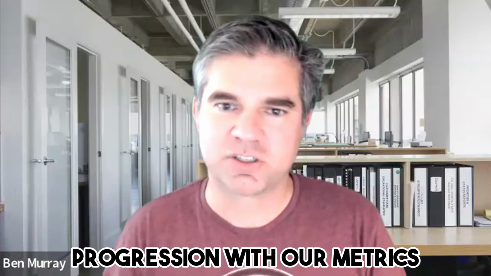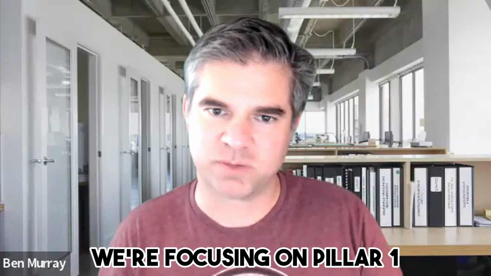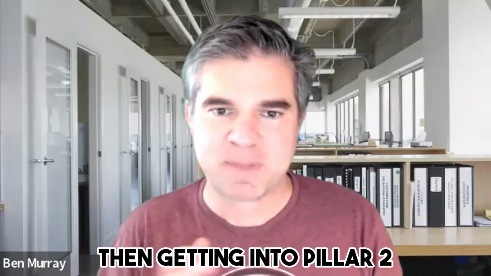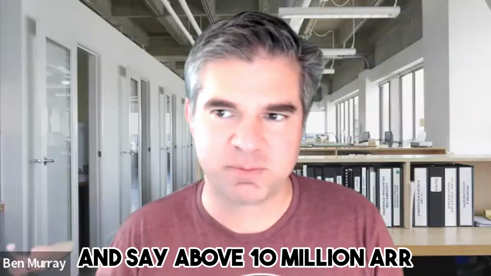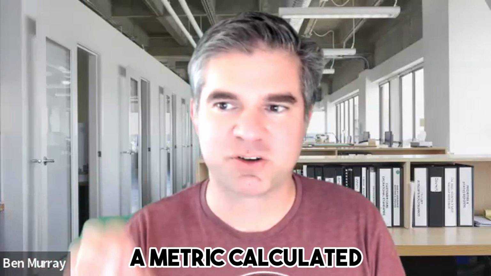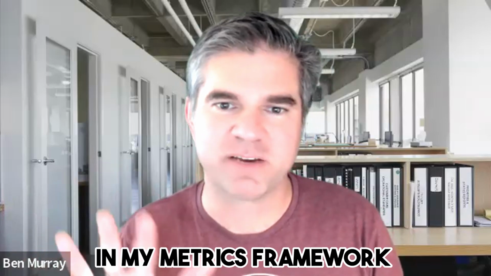So again, there's a progression with our metrics. If you're early stage, we're focusing on Pillar 1, then getting into Pillar 2. If we're a larger SaaS company and say above 10 million ARR, we should have a metric calculated in each of the boxes in my metrics framework.